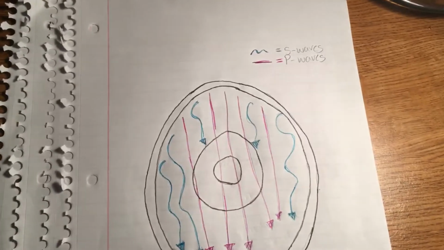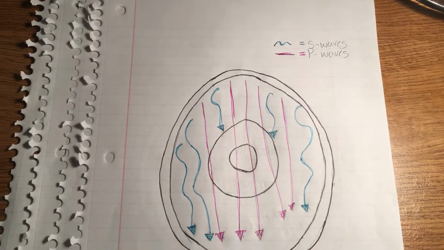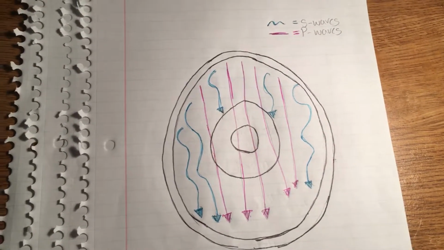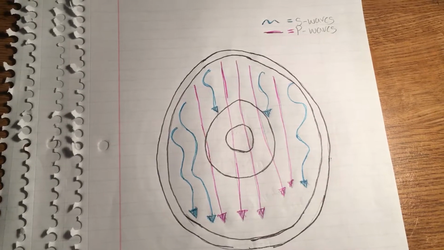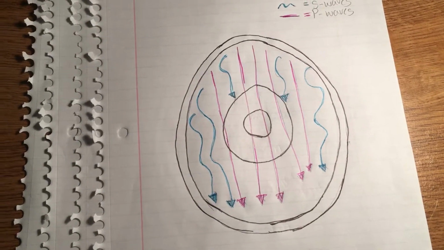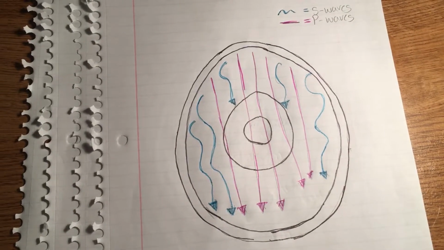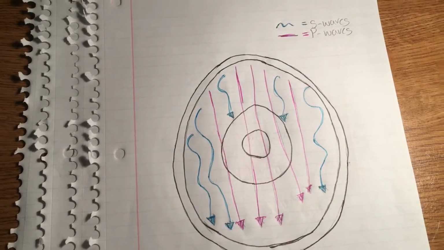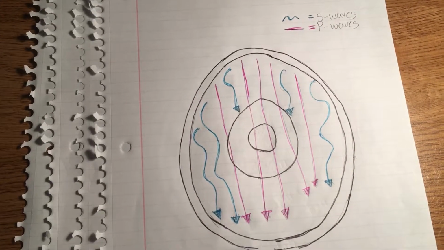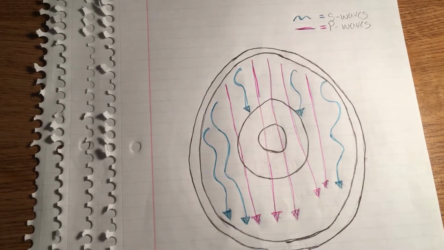Next is seismic activity, which is shown with S and P waves. And the S waves are in blue and the P waves are in pink. P waves, which are the primary waves, can move through solids and liquids. And then S waves can only move through liquids. And the S waves are the secondary waves.